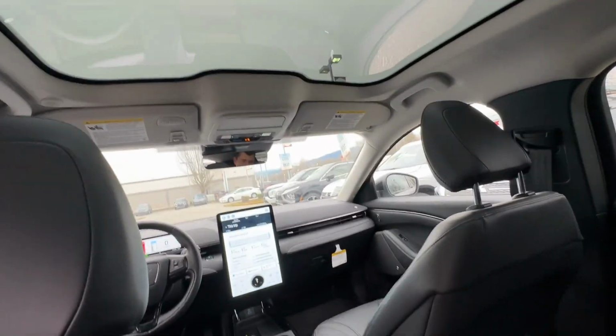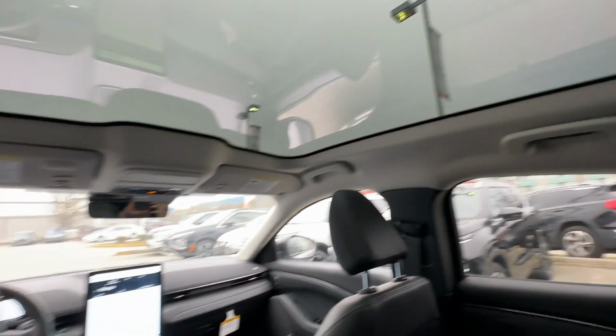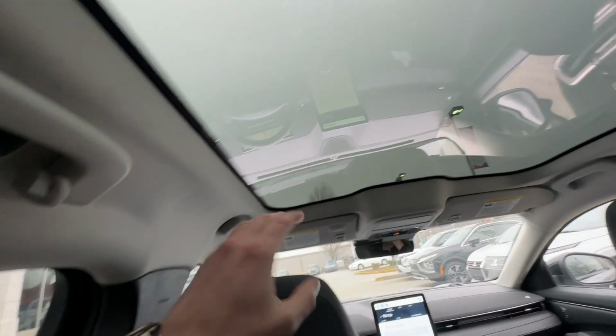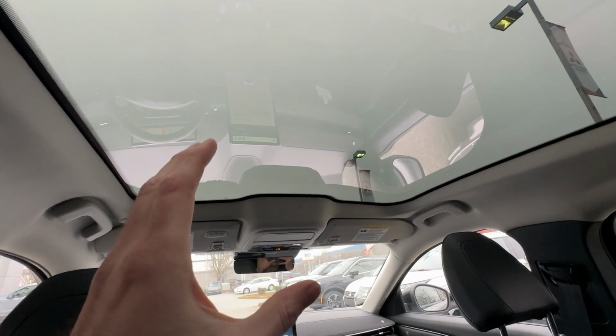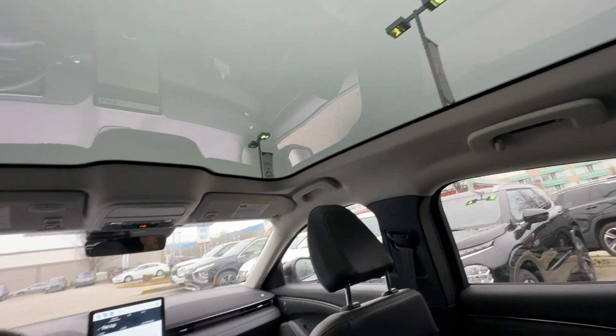So, okay. I would say the same amount of headroom, maybe a little bit less on the Mach-E. Like my head is just bumping here a little bit. So Model Y will have more headroom, and this glass sunroof just feels a little bit narrower here. So on the Model Y, you have a larger glass sunroof.